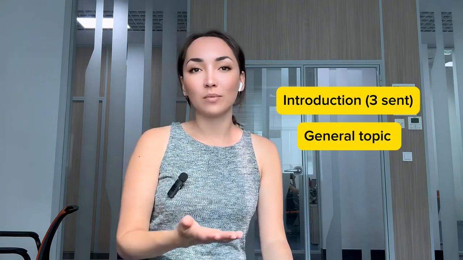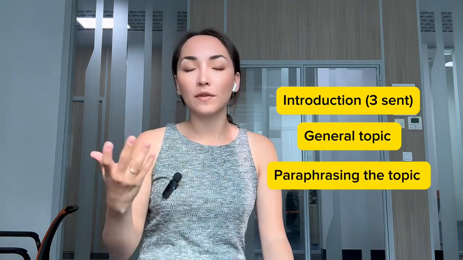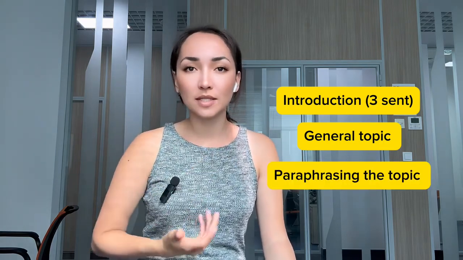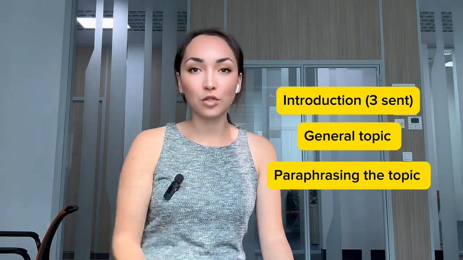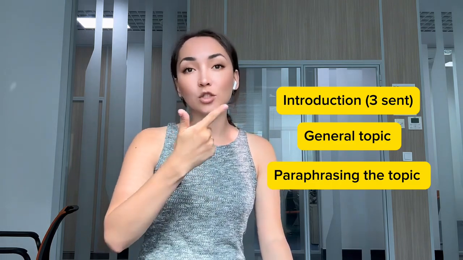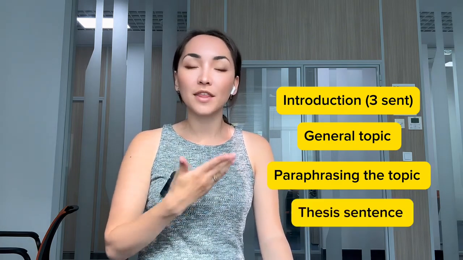For the first sentence, you would write the general idea, the general topic. In sentence number 2, you need to paraphrase the topic with your own words. You need to change the order of the words, change the words themselves, and paraphrase the topic. So first, a general sentence about the topic. Second, paraphrase the topic. And for the third important sentence, you usually write the thesis sentence.